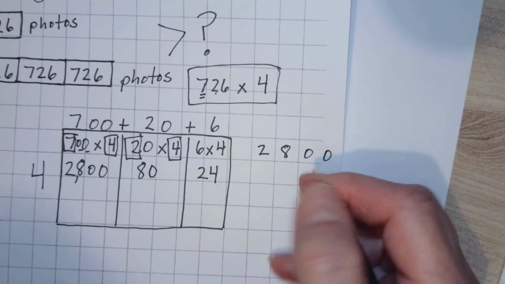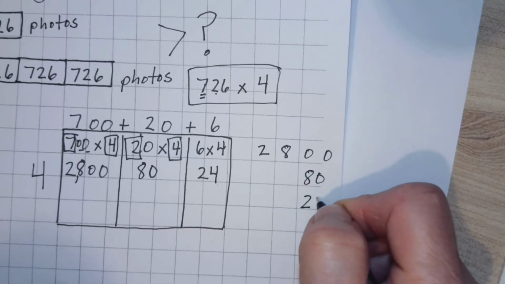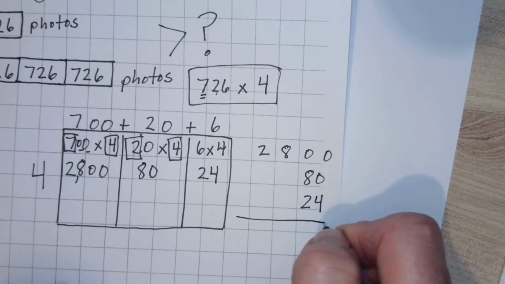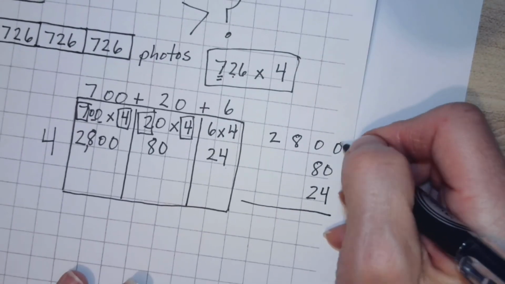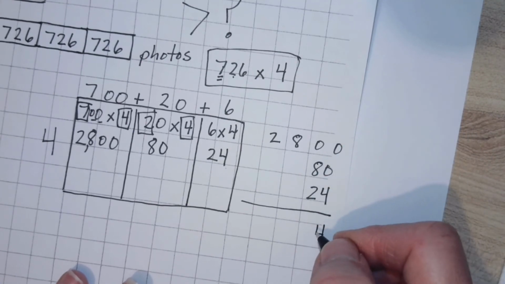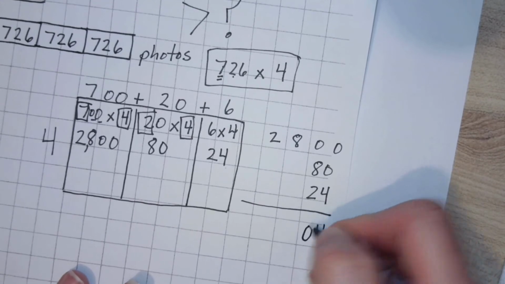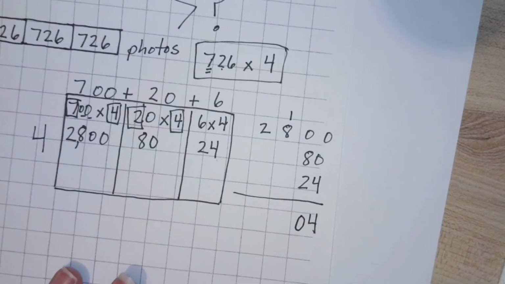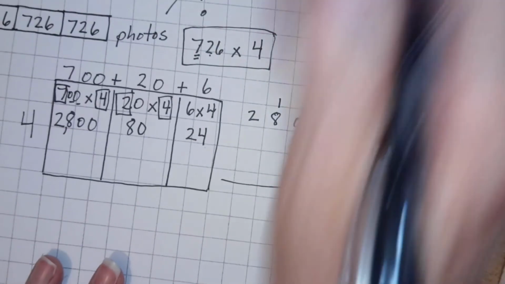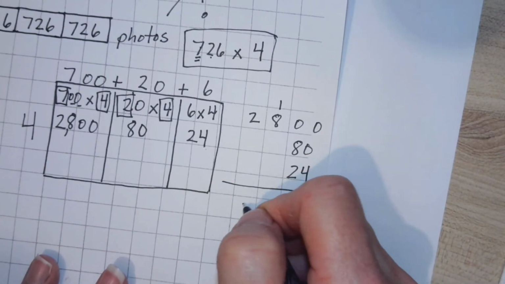2,800, 80, 24. So I have 0, 0, and 4 is 4, 8, and 2 is 10. So 10 tens is 100. That's why I put a 0 here and a 1 here. Okay, I put that 1 in the hundreds, because 10 tens is 100. 8 and 1 is 9 and 2.